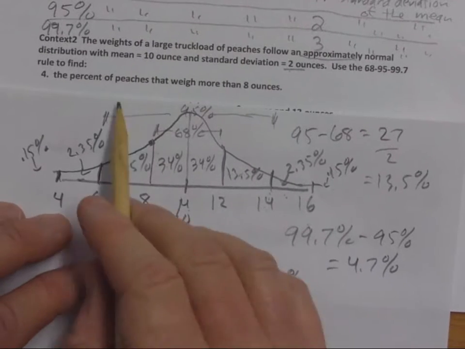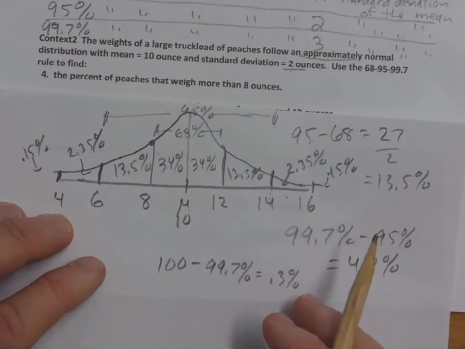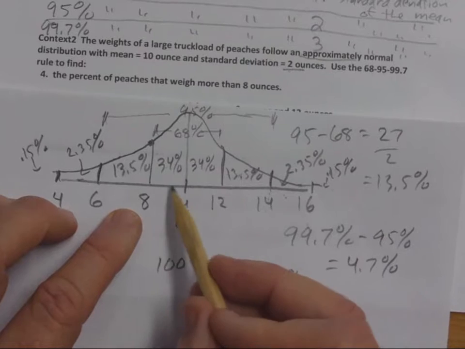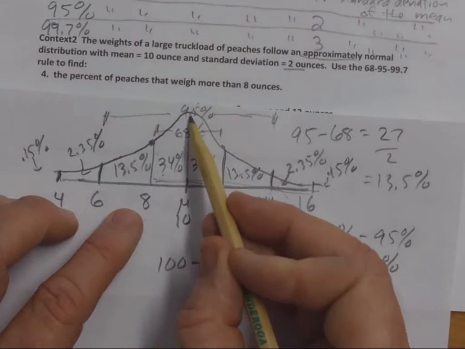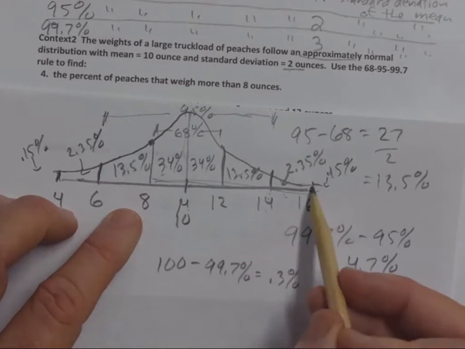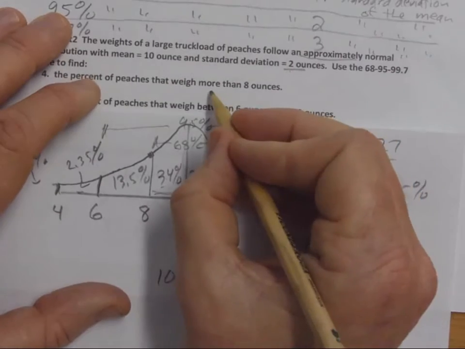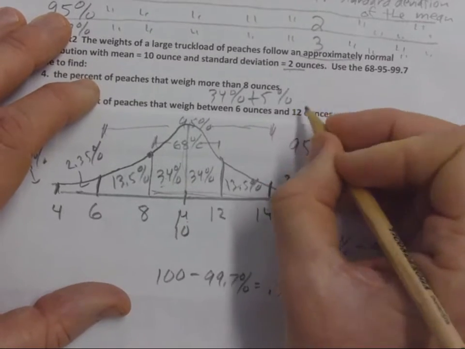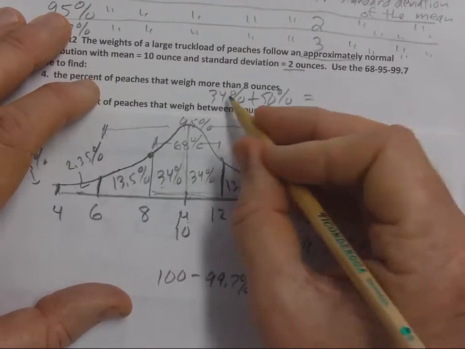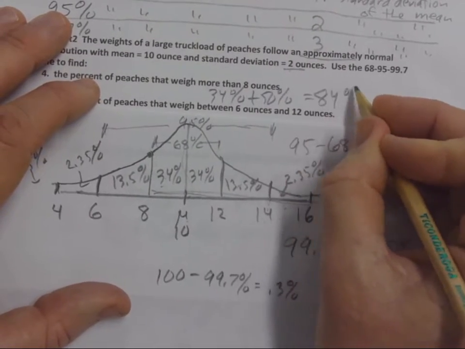So what percent of the peaches weigh more than 8? Well, for more than 8, you just add up all those areas. That's going to be 34%, and then from here on is 50%. So that's just 34% plus the 50% that are above 10, and that in fact is going to be equal to 84%.